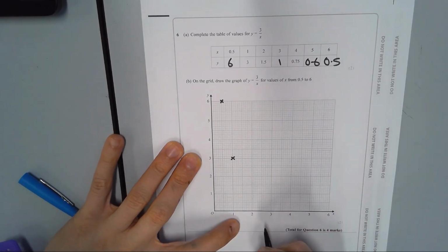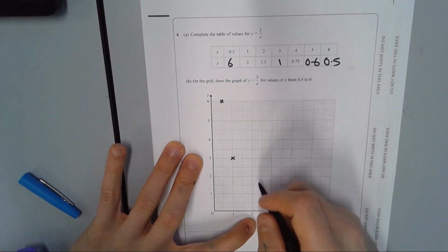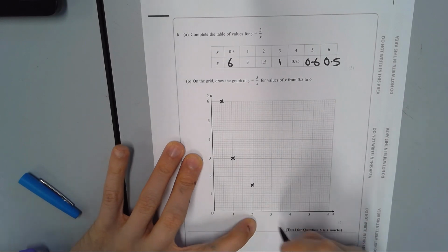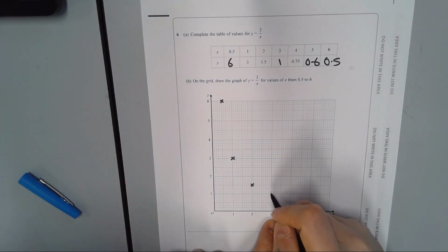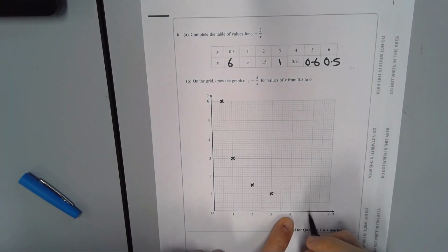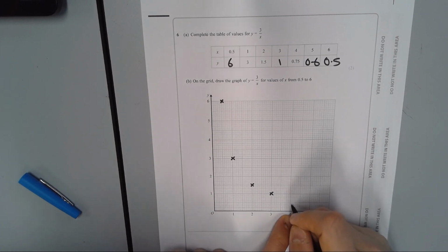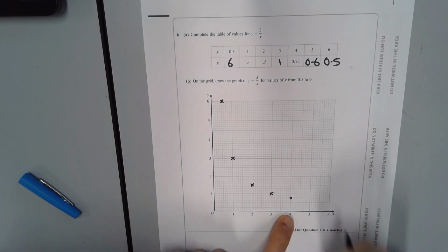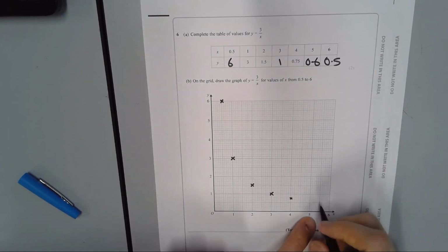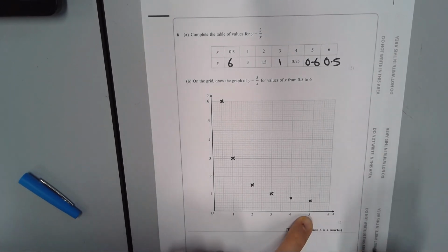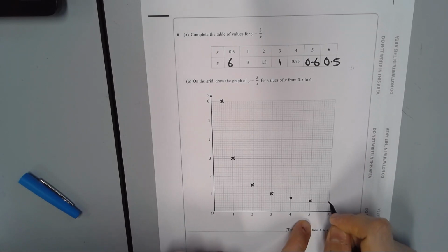Next up, 2 and 1.5. Next up, 3 and 1. Next up, 4 and 0.75, so taking care here, 5, 6, 7 and halfway between them is 0.75. Next up 5, 0.6. And next up 6 and 0.5.